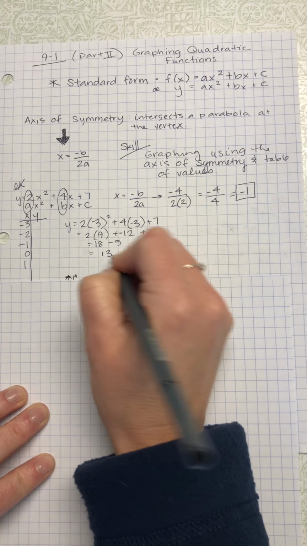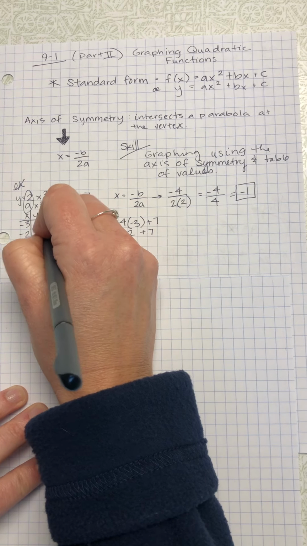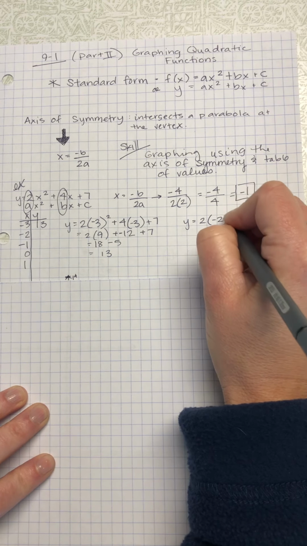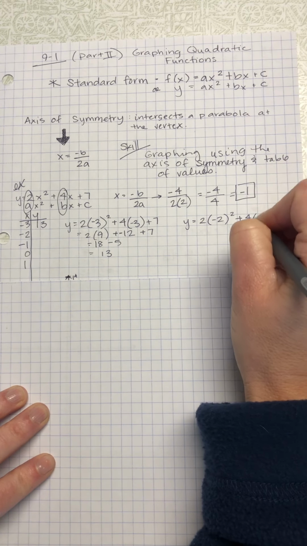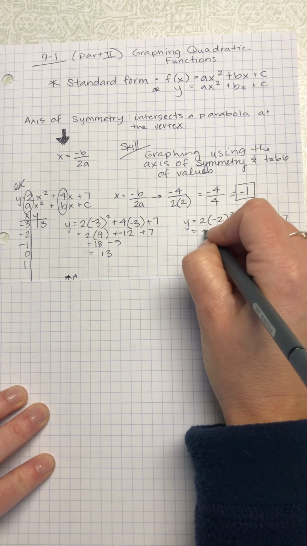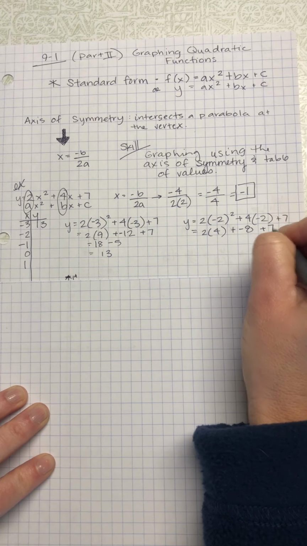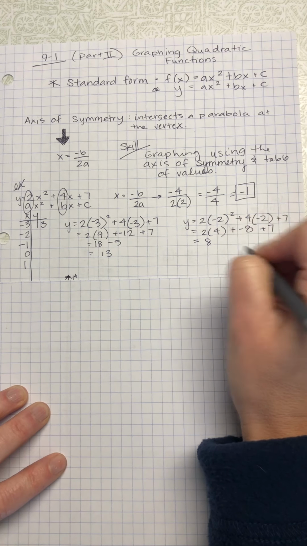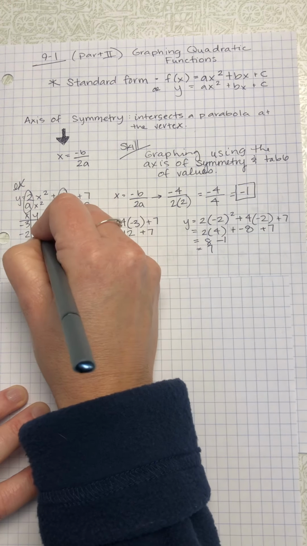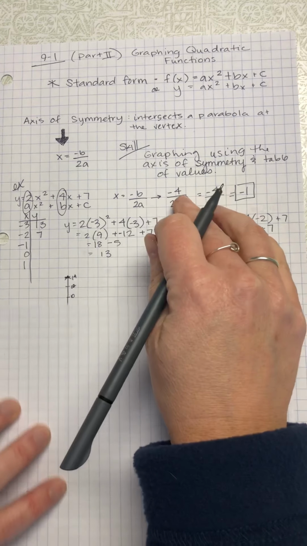I get 13 for when x is negative 3, y is 13, when x is negative 2, y is 7. I'm sure I left enough room.